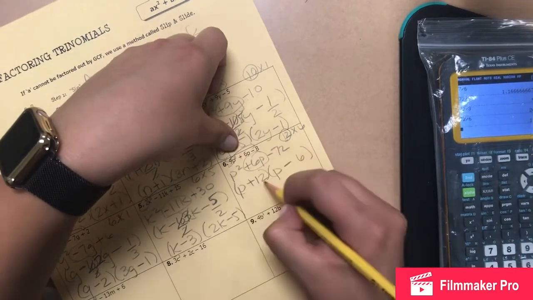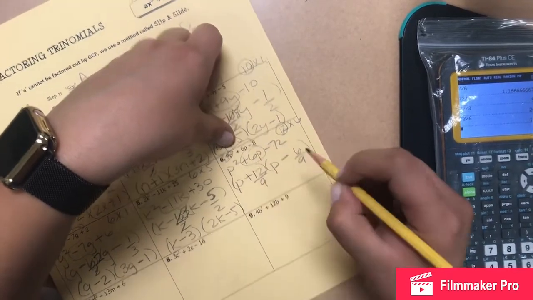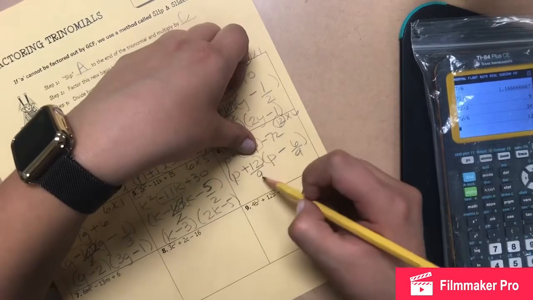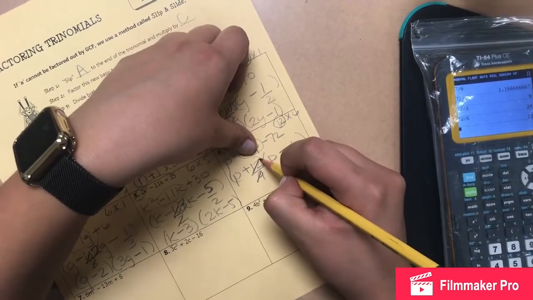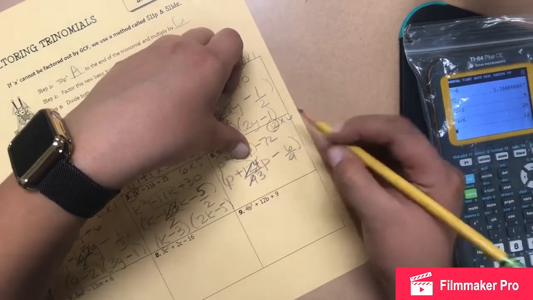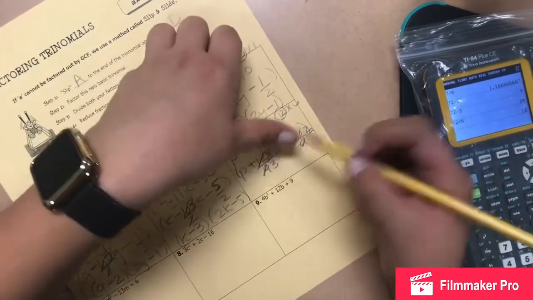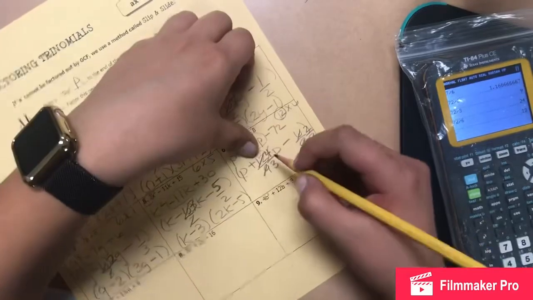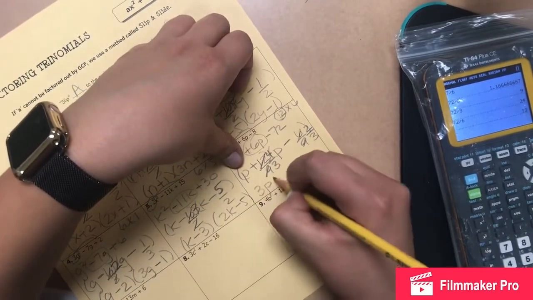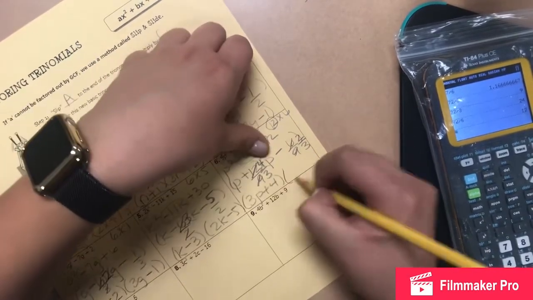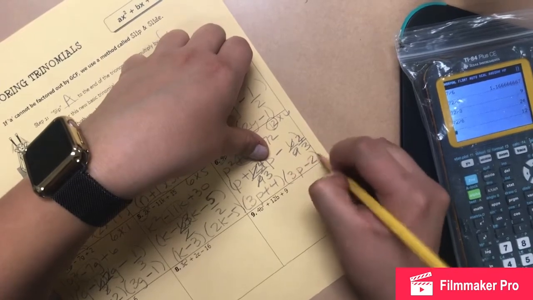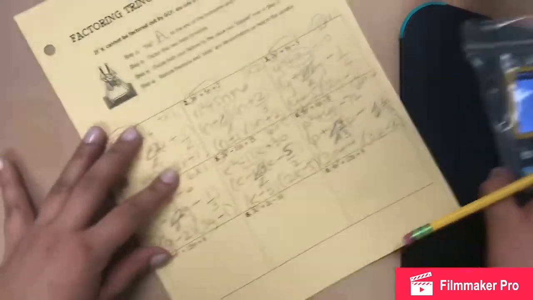Then I have to bring this 9 back. Now here, both of them simplify. 12 over 9 simplifies to 4 over 3. 6 over 9 simplifies to 2 over 3. Then I'm going to bring the denominators to the front. So this becomes 3p plus 4. And this becomes 3p minus 2. So that one's a little bit different.